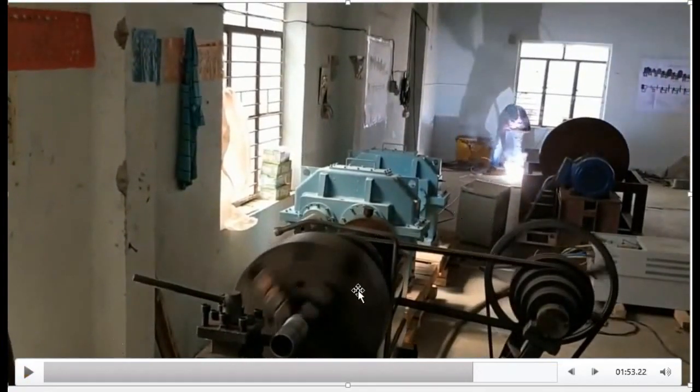Now see it now. These machines are all run by the generator, and this welding, which is carried out now, is also carried out by the generator, because the capacity production rate is very high. This is an industrial machine.